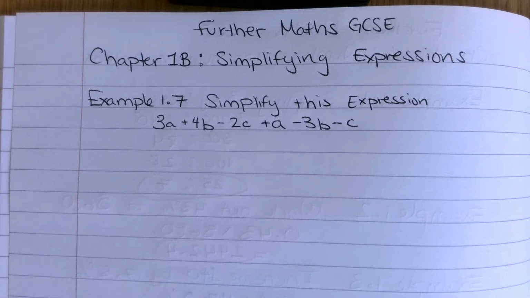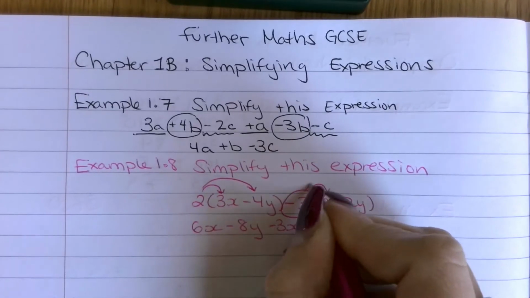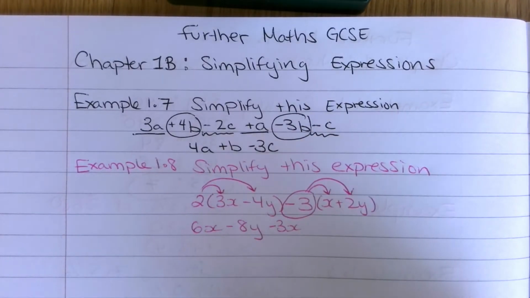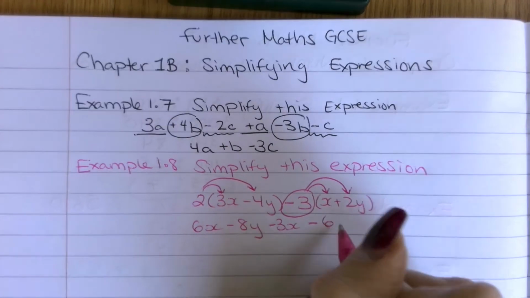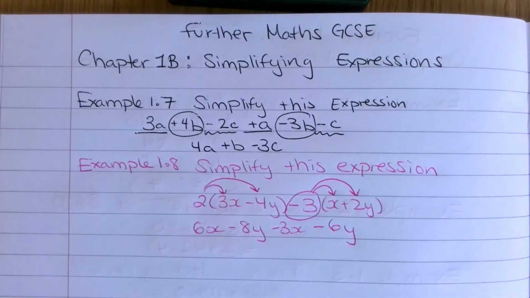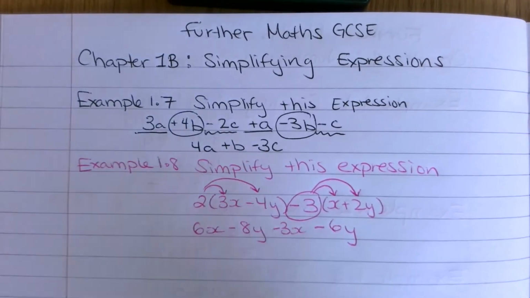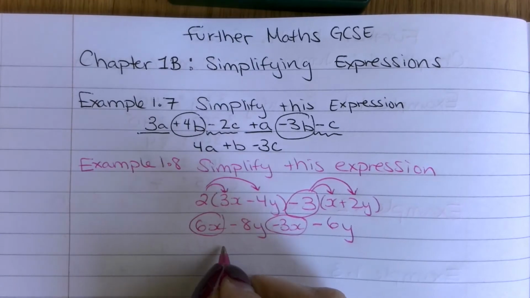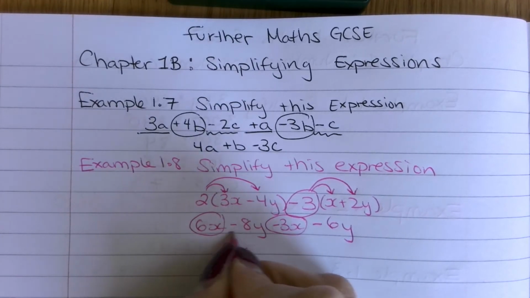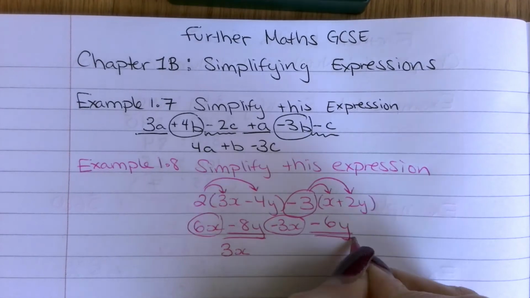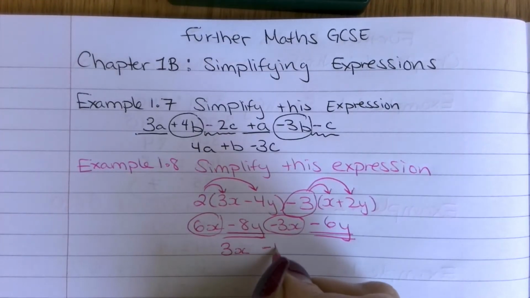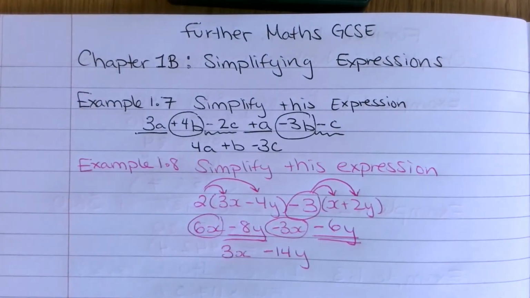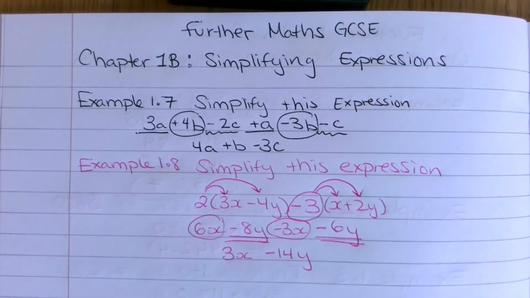Oftentimes, another way they could ask you to simplify expressions is to collect like terms. And negative 3 times 2y gives us minus 6y. We've now turned it into a problem like the example above, where we will collect our like terms. 6x take away 3x is 3x, and negative 8y take away 6 more y's gives us minus 14y. And that's our solution for number 2.